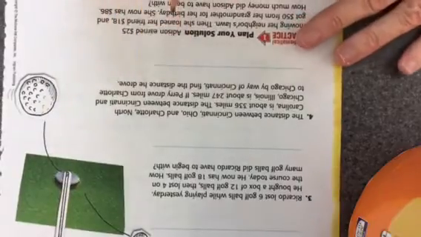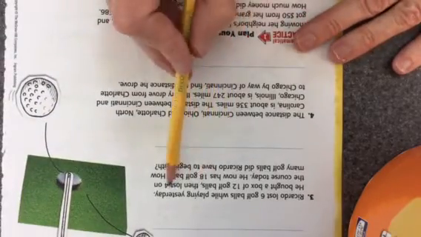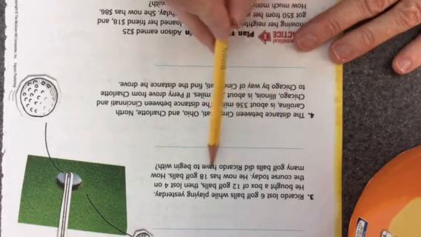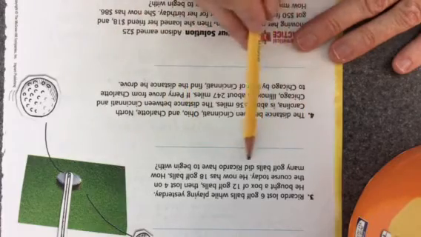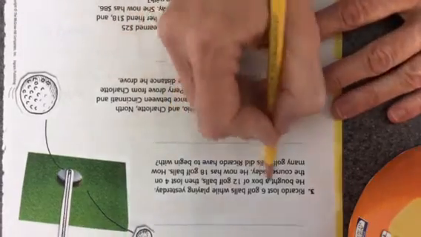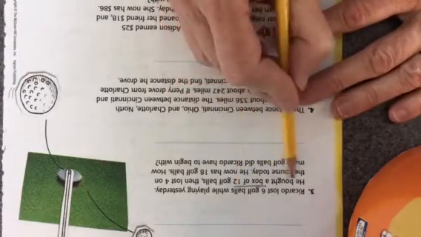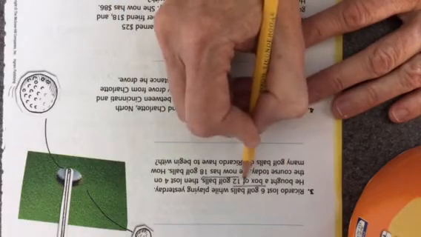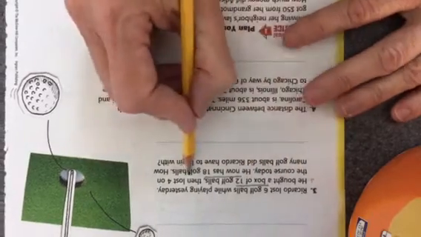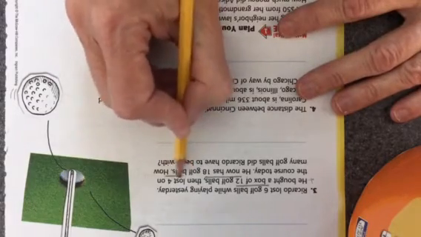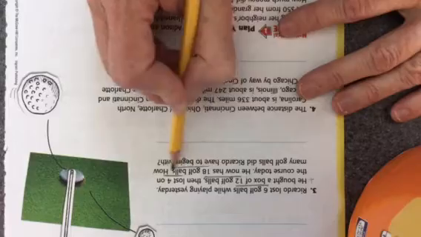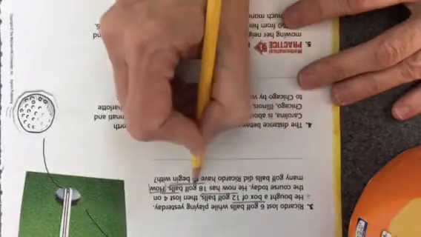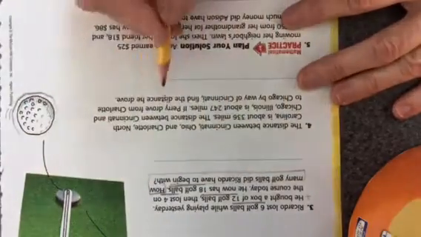All right, let's look at number 3. Ricardo lost 6 golf balls while playing yesterday. He bought a box of 12 golf balls, then lost 4 on the course today. He now has 18 golf balls. How many golf balls did Ricardo have to begin with? Okay, we know he had 6 golf balls, and then we know that he got 12 more. If he bought a box, that's like adding, and then he lost 4. Oh, that's going to be like subtracting. And now he has 18. 18 is his total. All right, now how many did he begin with?